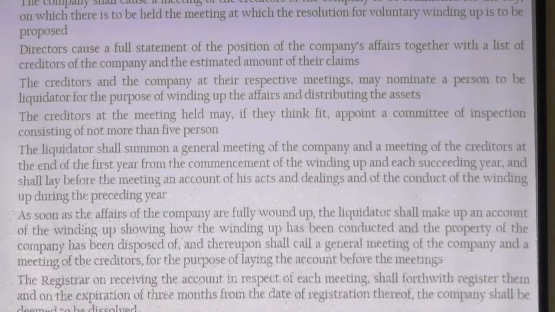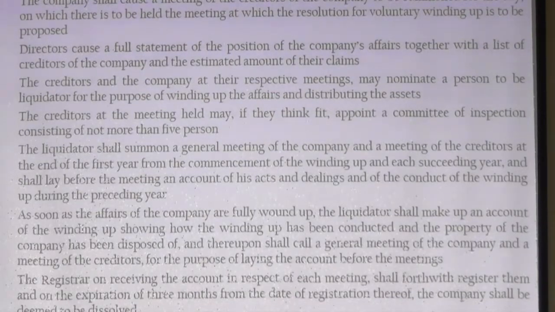So as soon as the affairs of the company are fully wound up, the liquidator shall make up an account of the winding up, showing how the winding up has been conducted and the properties of the company have been disposed of, and thereupon shall call a general meeting of the company and a meeting of the creditors for the purpose of laying the account before the meetings.